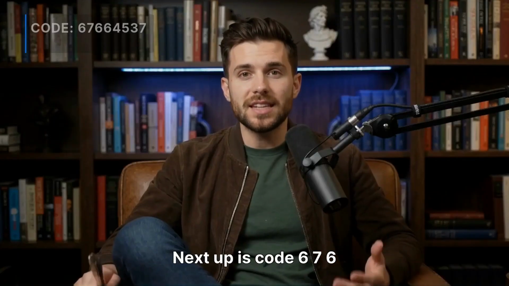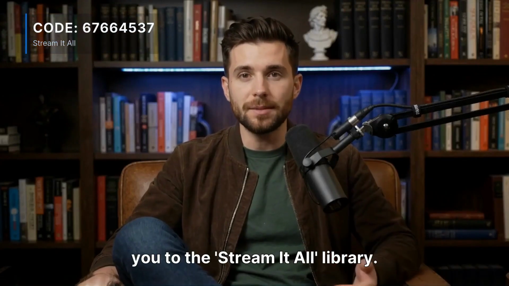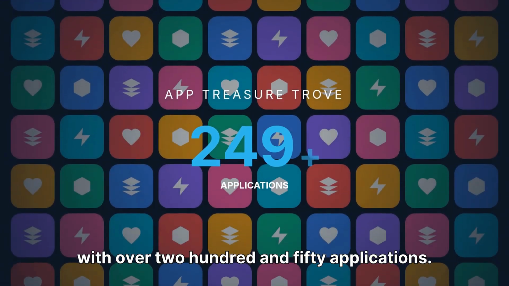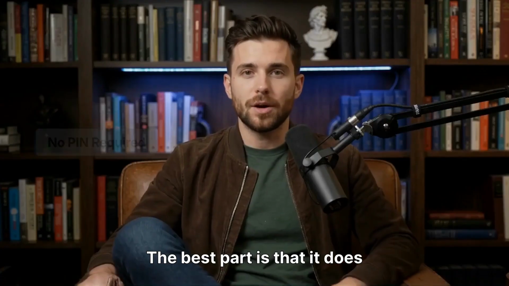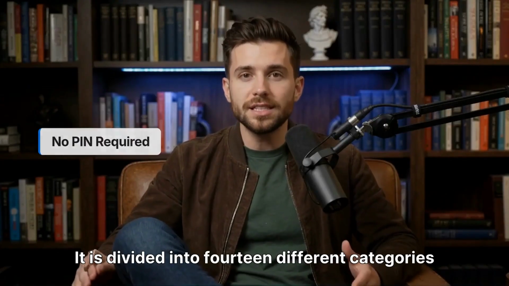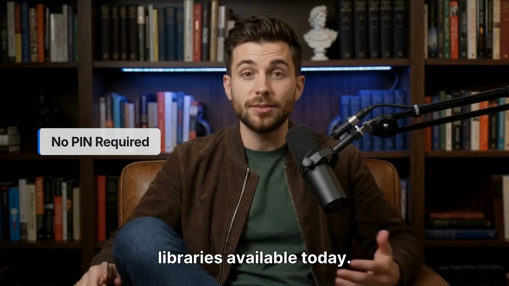Next up is code 676645537, which connects you to the Stream It All library. This one is a massive treasure trove with over 250 applications. The best part is that it does not require a PIN. It is divided into 14 different categories, making it one of the most organized libraries available today.